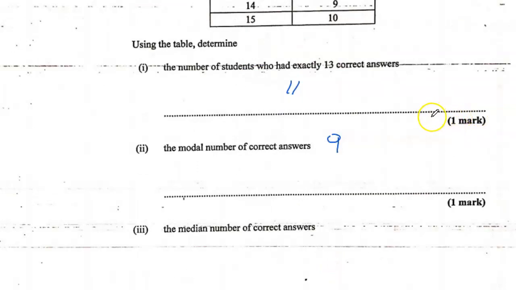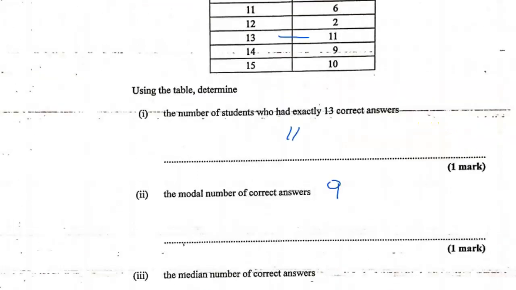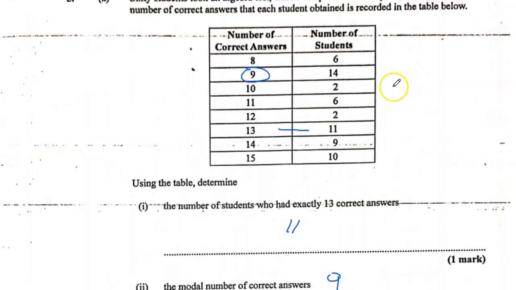The median number of correct answers. Let's see how many students there were. Let's add up the number of students. 6 plus 14, that's 20. Plus 2, 22. Plus 6, 28. Plus 2, 30. Plus 11, 41. Plus 9, 50. Plus 10, 60. So there are 60 students. Divide 60 by 2, that is 30. So the median would be between the 30th and the 31st.